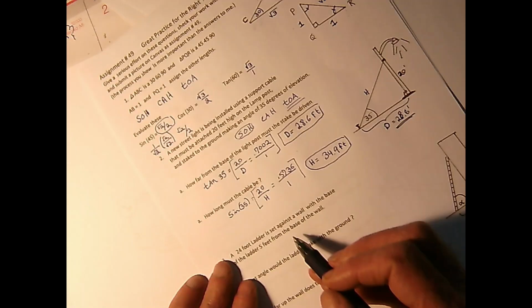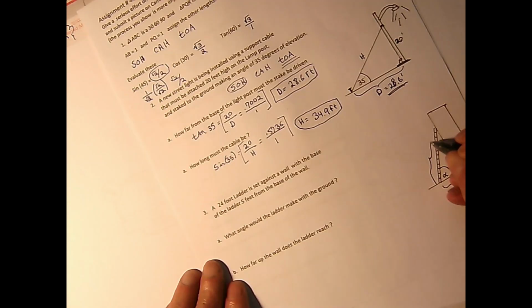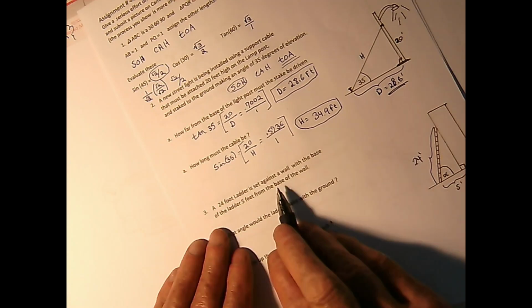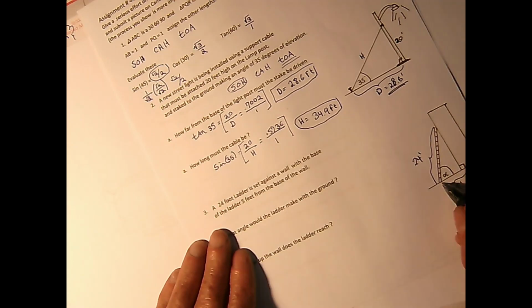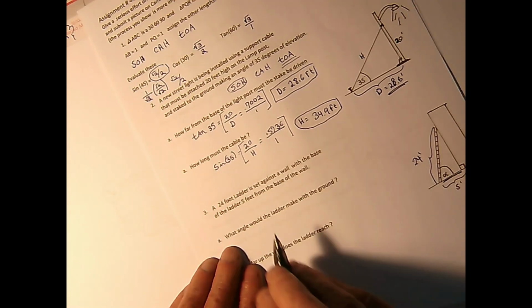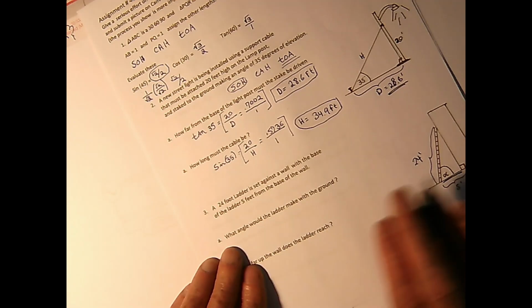Let's go to this next one. A 24-foot ladder. There it is right there. That's 24 feet, I figure. It is set against a wall, and the base of the ladder is 5 feet from that wall. This distance must be that 5 feet. What angle would the ladder make with the ground? All this is right triangle stuff. I'm going to decide if I'm going to use sine, cosine, or tangent.